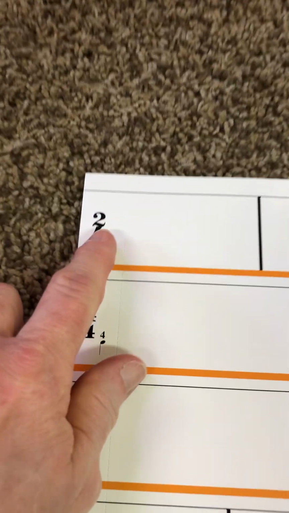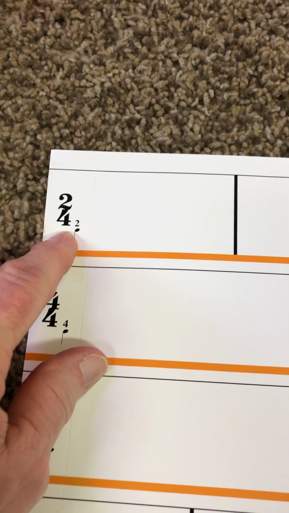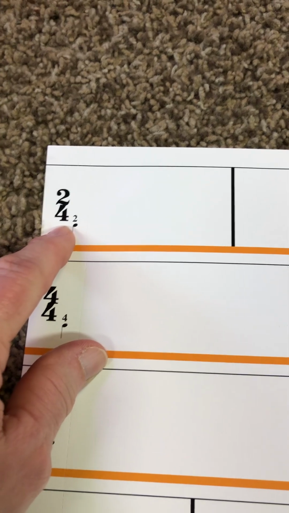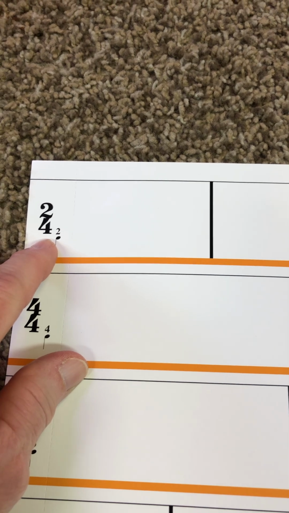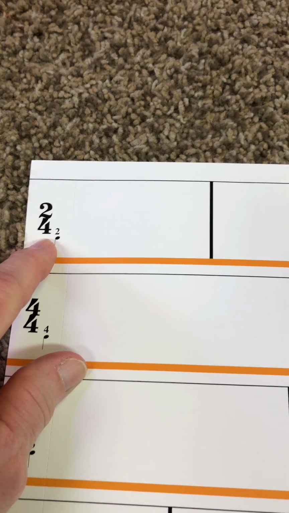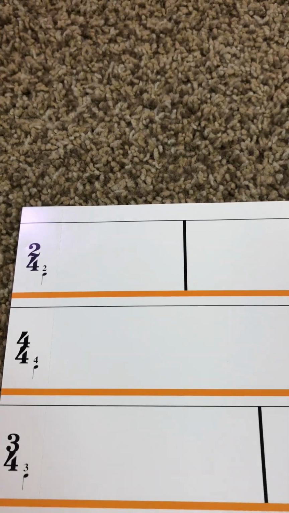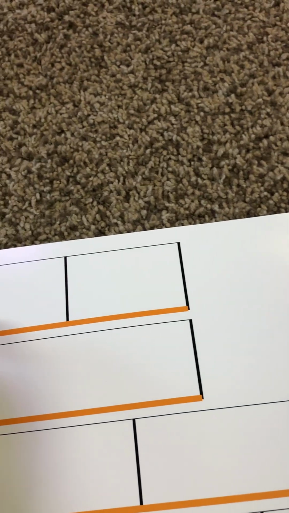What does the 4 mean? That, to me, is the more confusing one. Doesn't mean you need 4 notes. What you've got to think about is money. Quarters. You know what quarters are? How many quarters are in a dollar? 4. Okay, that's what this 4 means. It's telling you the quarter note gets 1 beat. So 4 of those things are like 4 quarters. That gives you 1 dollar.